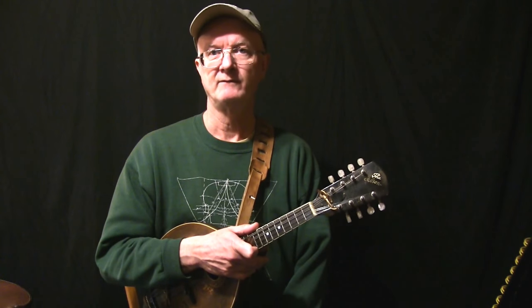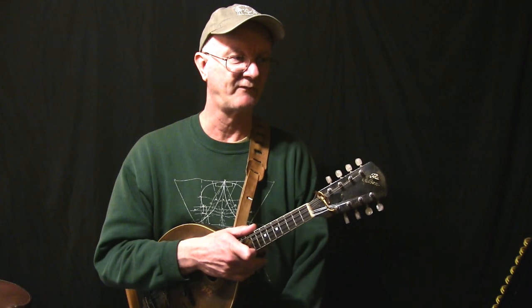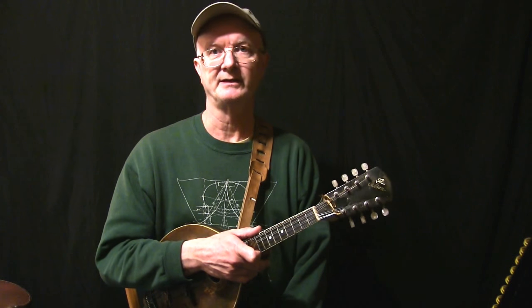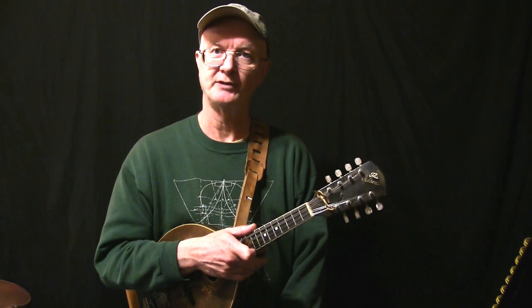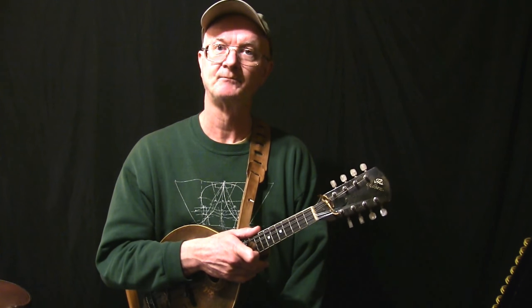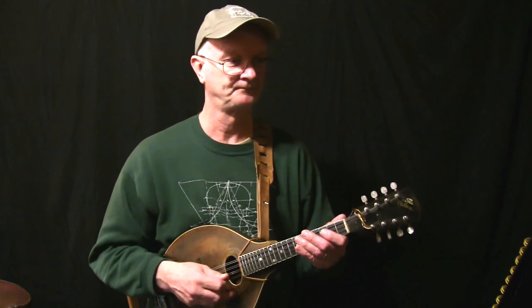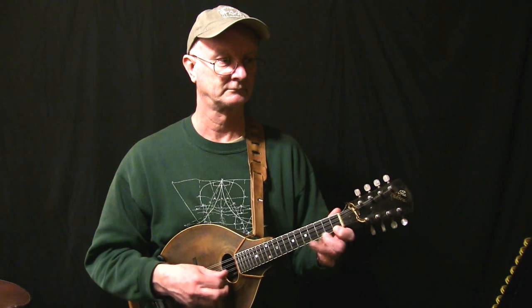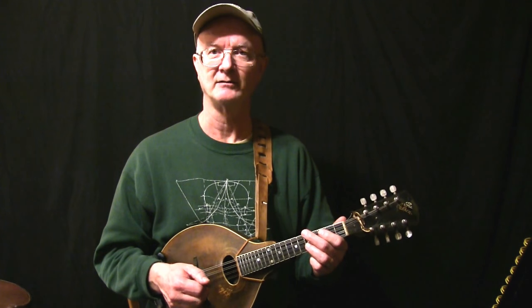Okay, one final one. This is example number 14. This is 2 chromatic notes below the target, 2 scale notes above the target, 1 scale note above the target, 1 chromatic note below the target, and then the D note following, the root note following. You hear this one all the time in jazz as well.